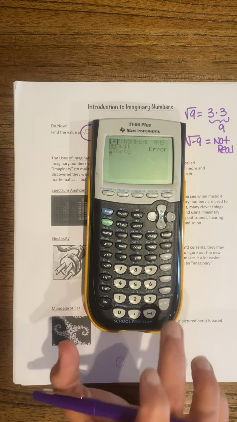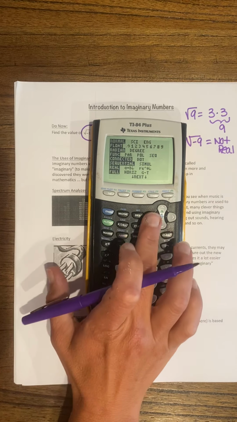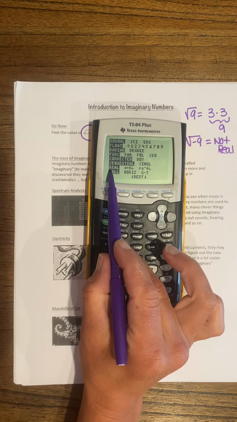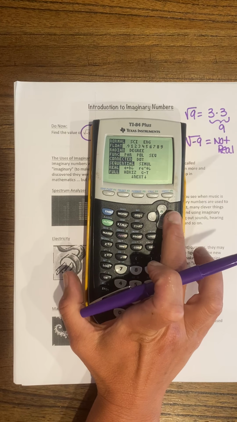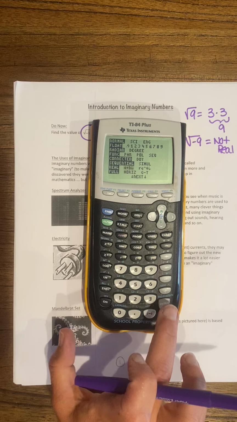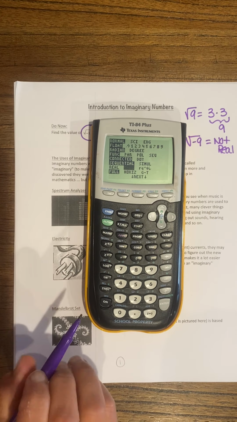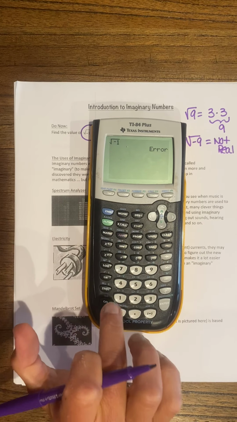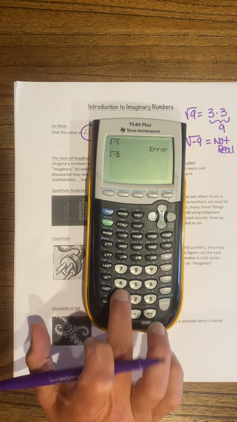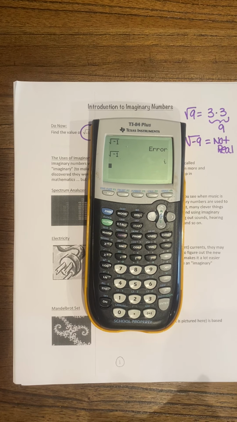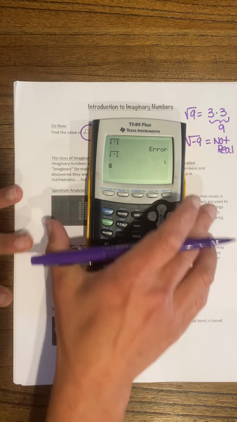However, if we change the mode of our calculator, you see if I scroll all the way down here to where it says real, that's what's highlighted right now. Next to it, do you see this a plus bi? If you click on that mode, change your mode from real to that, now go back to this and try to square root -1, and all of a sudden we have an answer. It says the answer is i.